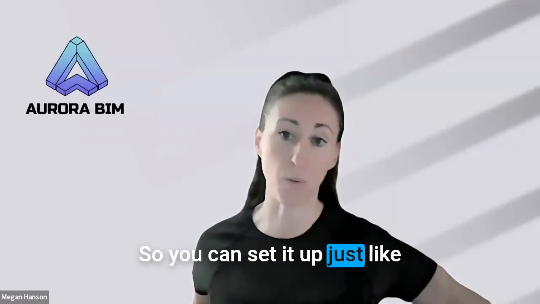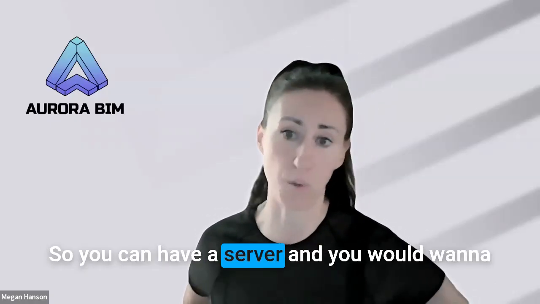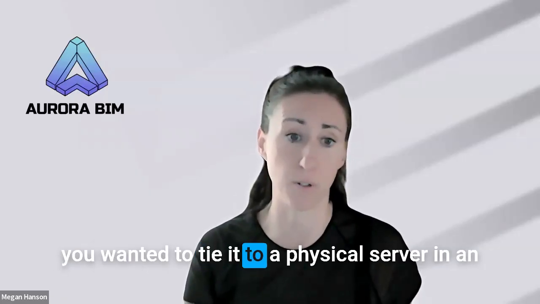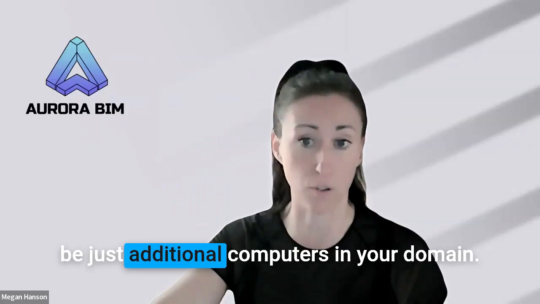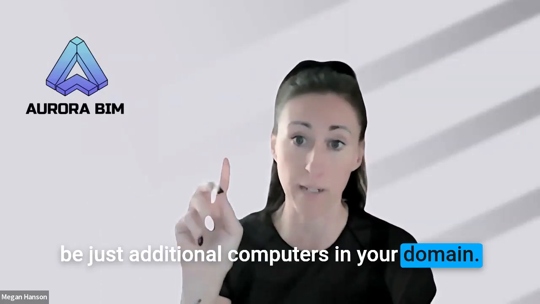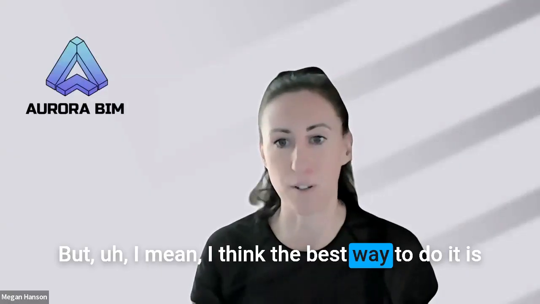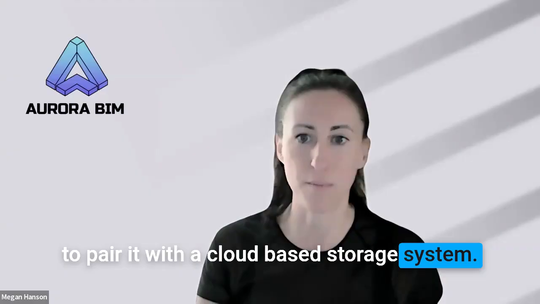Yeah, so you can set it up just like you would an office. So you can have a server, and you would want to do a cloud. You can do a physical server if you wanted to tie it to a physical server in an office, and you wanted these computers to be just additional computers in your domain. You can do that. But I think the best way to do it is to pair it with a cloud-based storage system.